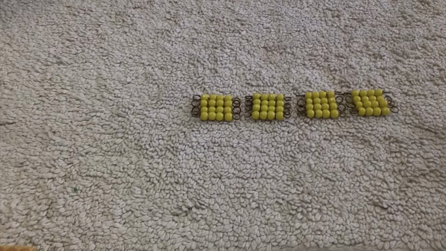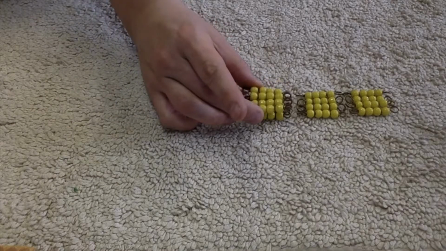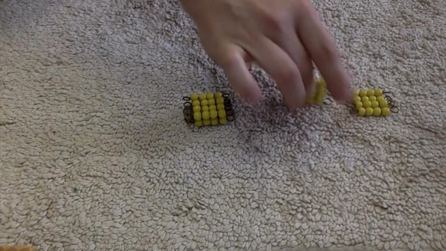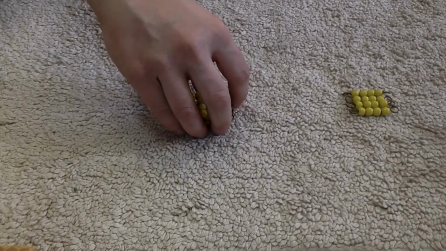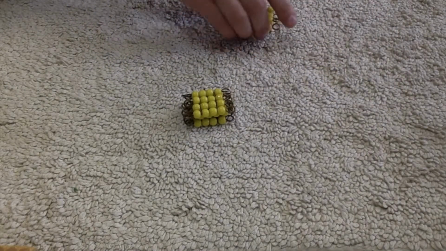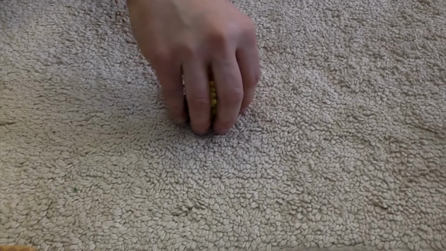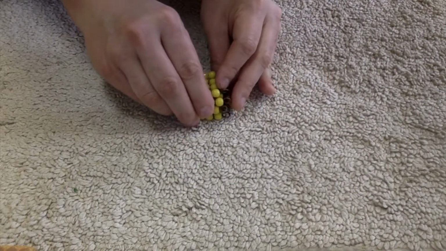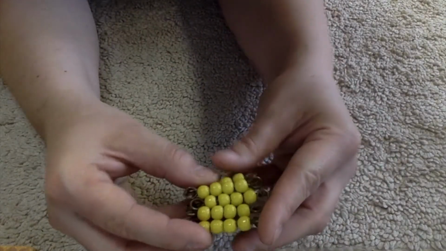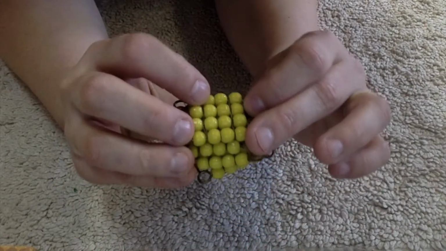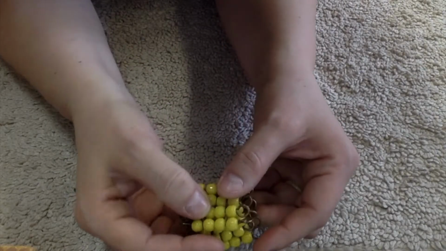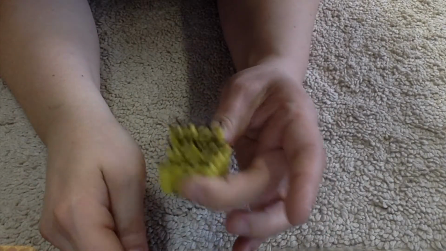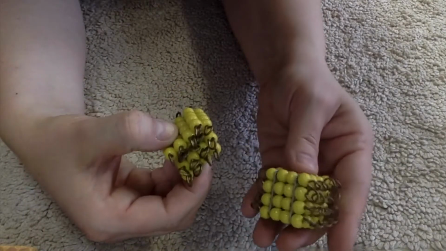Now I want you to watch carefully for the next thing. 1 square of 4, 2 squares of 4, 3 squares of 4, and 4 squares of 4. We have made what's called a cube. I'm going to hold that up so you can see. See that? Now we have something else in the classroom that looks just like this, don't we? A cube of 4. Yes, we have our wired cube of 4, right here.